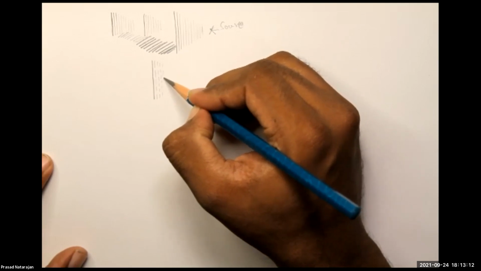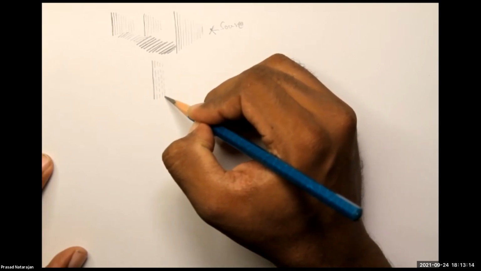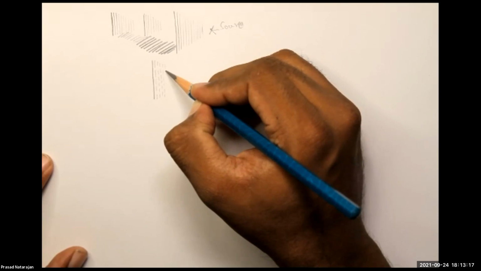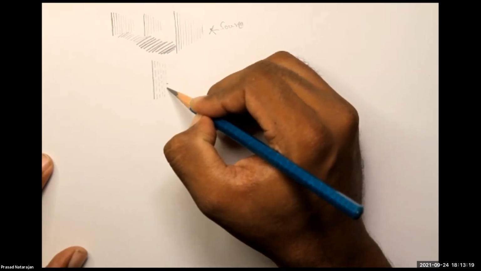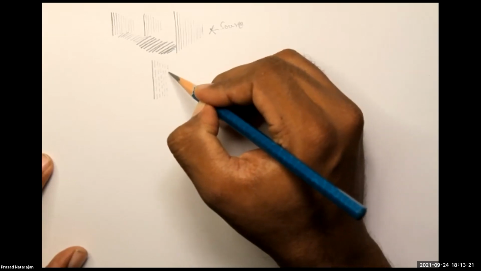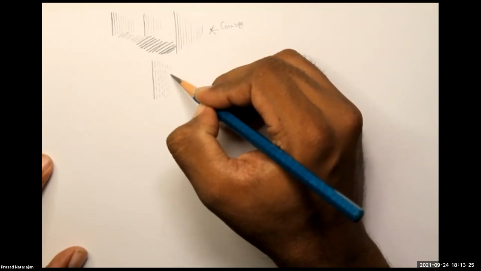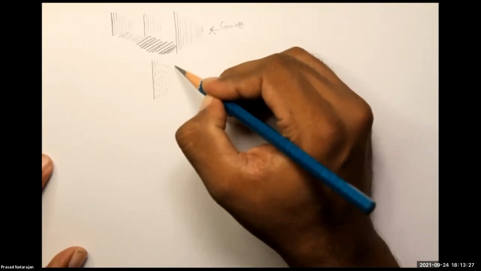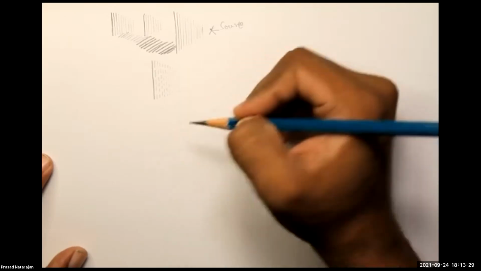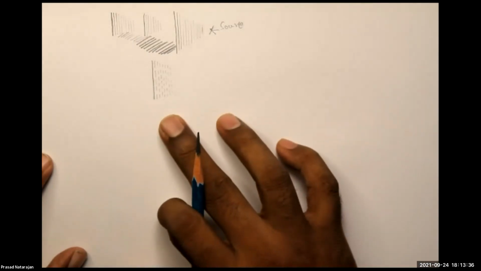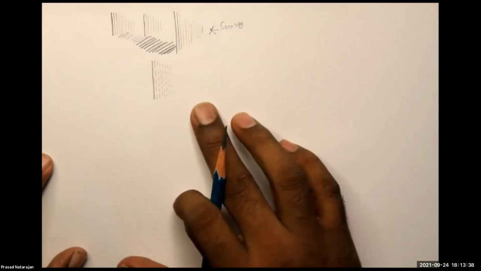If you have seen a lot of biological or zoology drawings, you would see these kind of markings everywhere. You're getting it now? Okay, fine. So this is the first example of how we reduce the pressure.